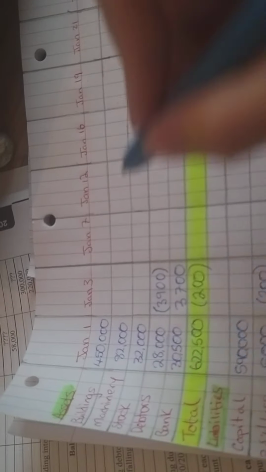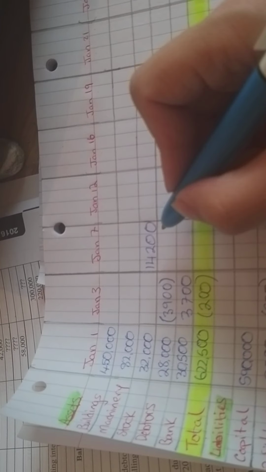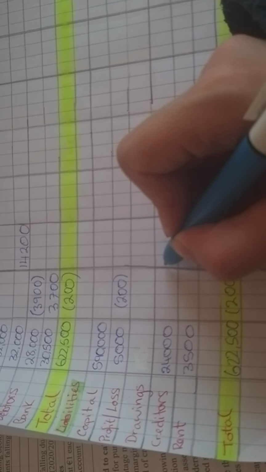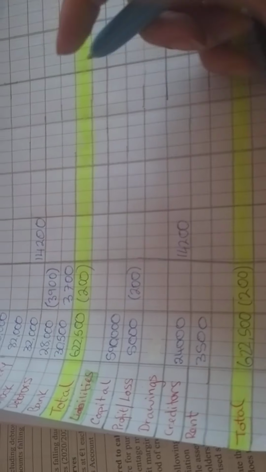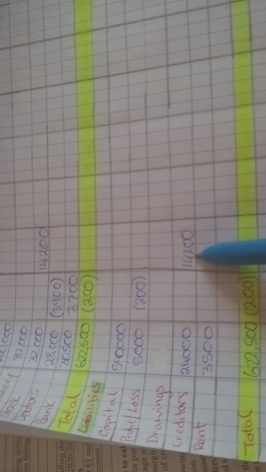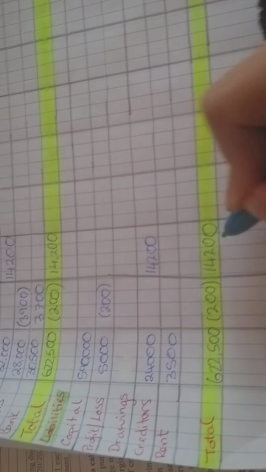Next one, which is January the 7th, purchase goods on credit for 14,200. Okay, so if we look at our tabular assets there, our stock is going to be increased by that amount. So our stock is going to be 14,200. And then our creditors down here is going to be 14,200. So our stock is increased when we buy something, and because we bought on credit, what we owe our creditors increases as well. So that'll give me a total here of 14,200 and a total down here of 14,200. So we know we're on the right track when they're balancing, when they're the same.